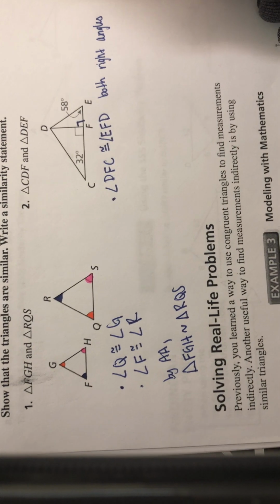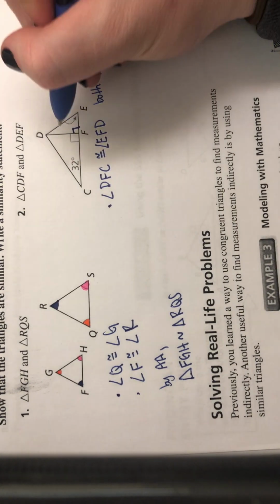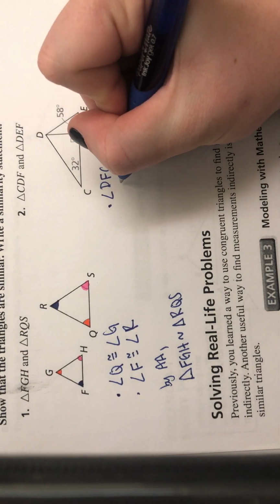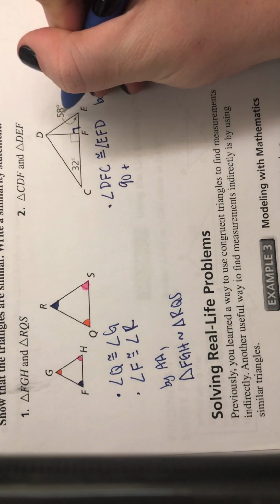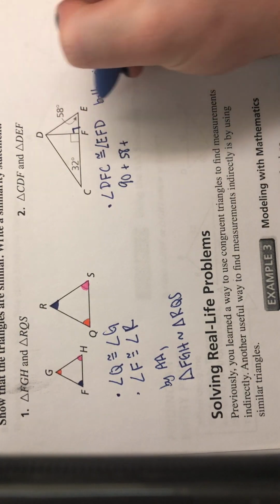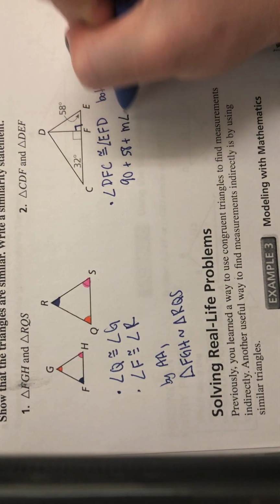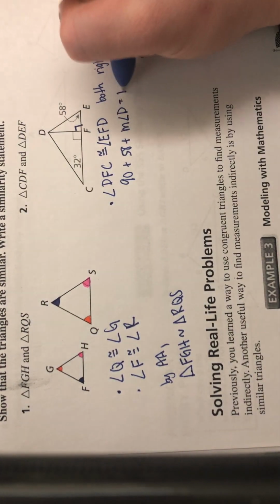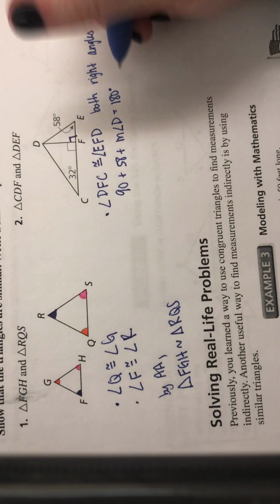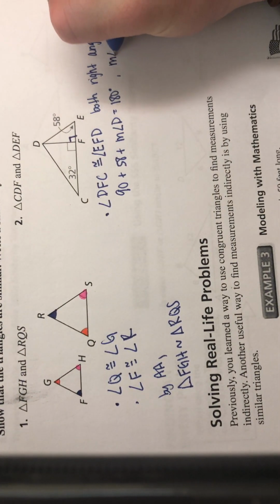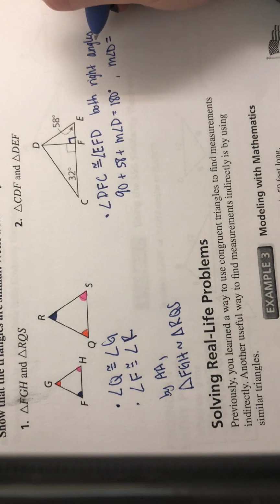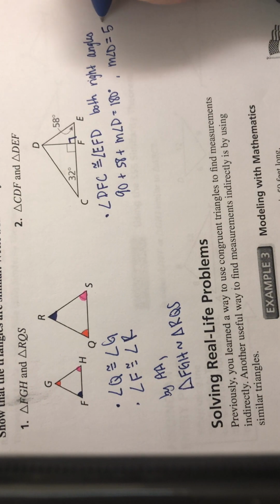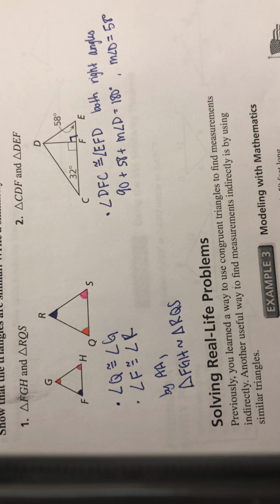Then I'm going to use the triangle sum theorem to solve for this angle right here. I know that I have 90 degrees plus 58 degrees plus the measure of angle D has to be equal to 180 degrees. So that means the measure of angle D has to be equal to 58 degrees. I should be careful here.